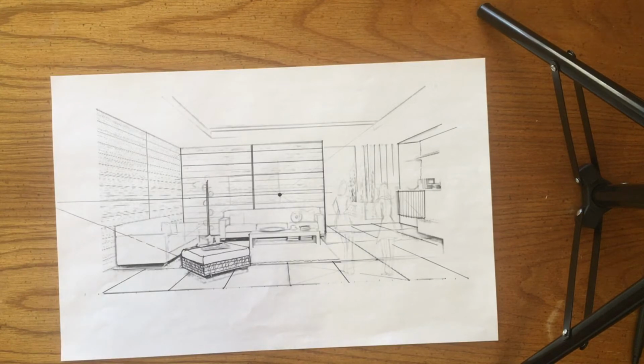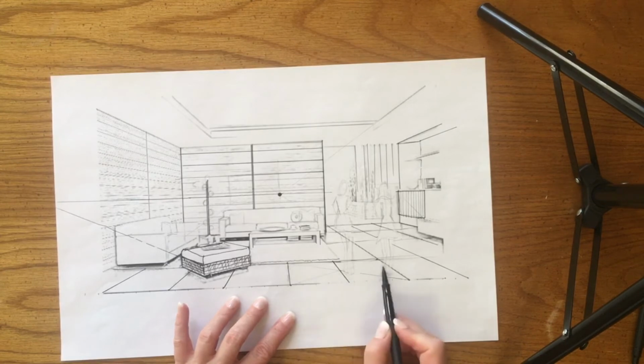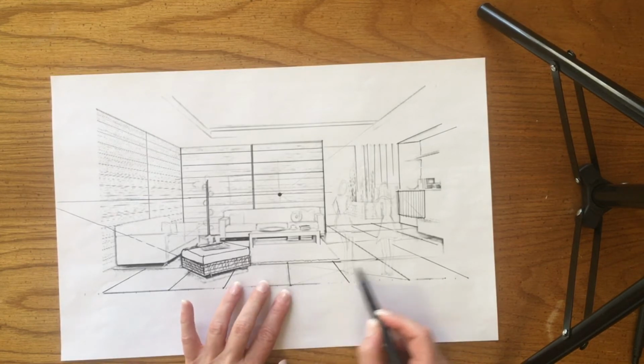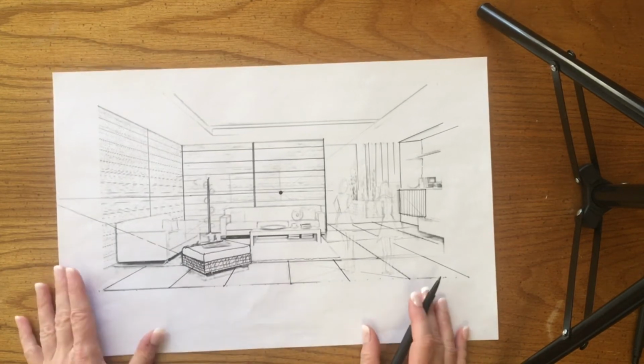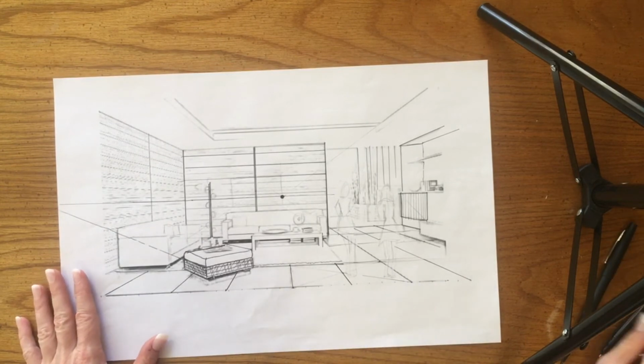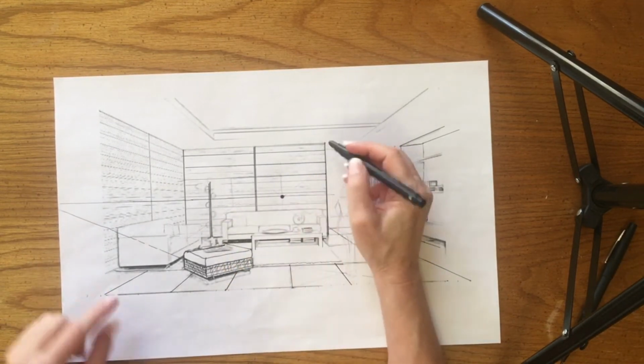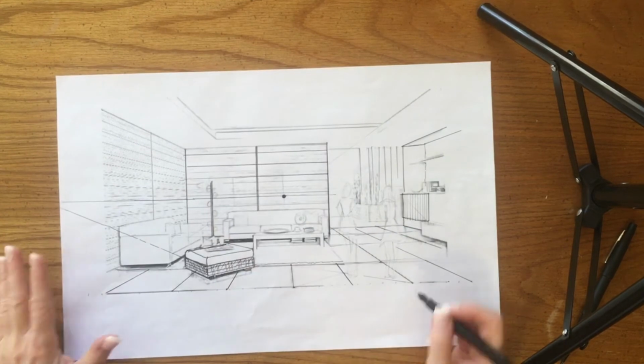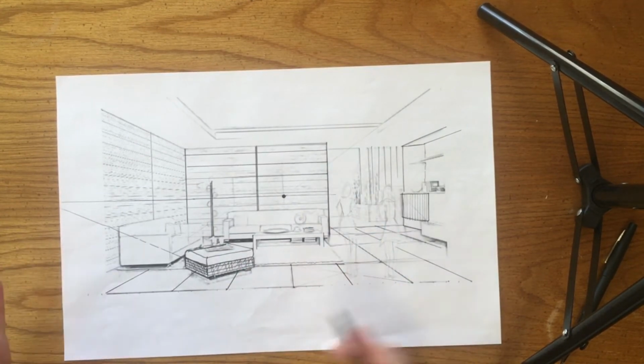Step number 6 just reminds us again, just like I did with this big tile, when you cut anything in half, you find its center. Whether that be the back wall, a side wall, etc. Anything that you cut in half, you can find the center. So I'm going to do a couple.